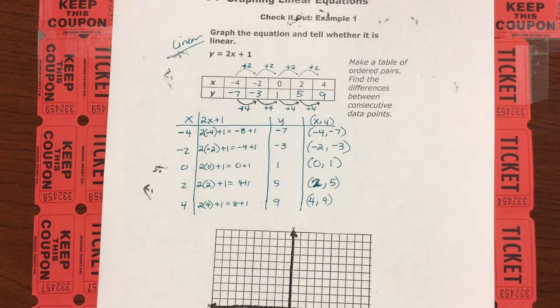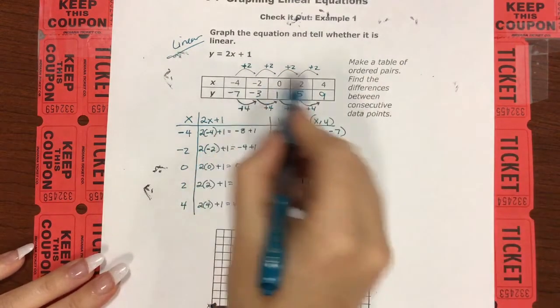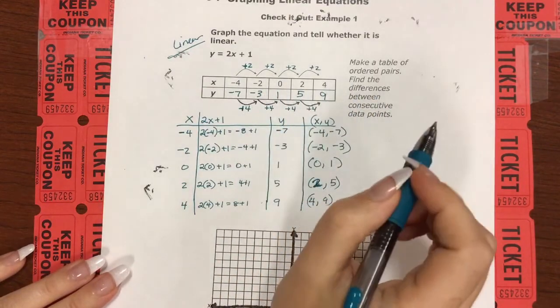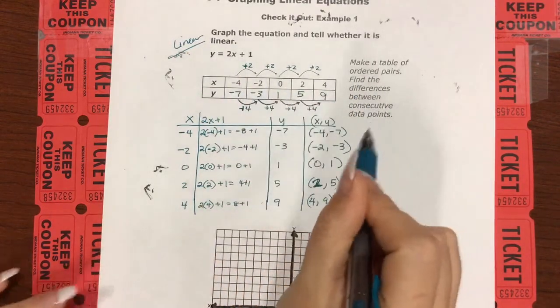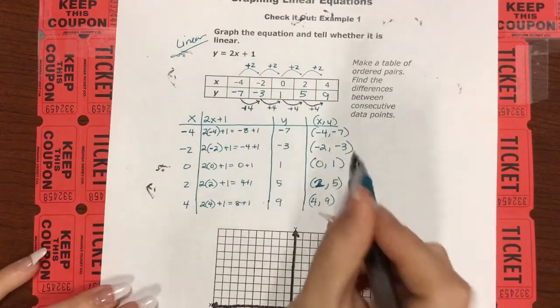So we know that since the constant change is the same for the x and the constant change is the same for the y, this is a linear equation, even though our Math Street Smarts already told us so.